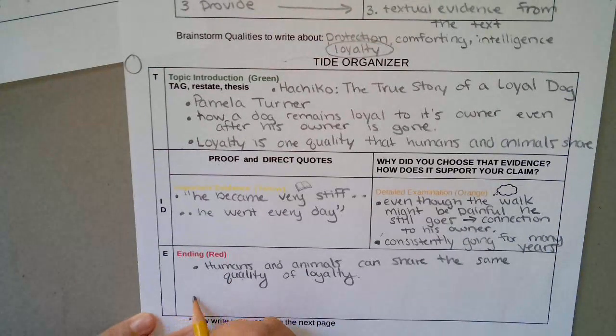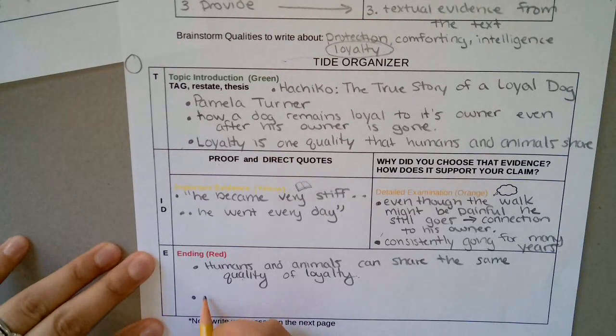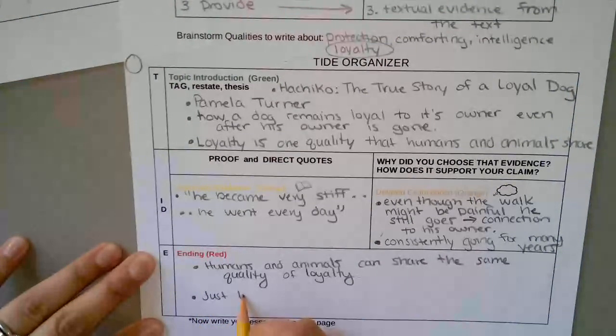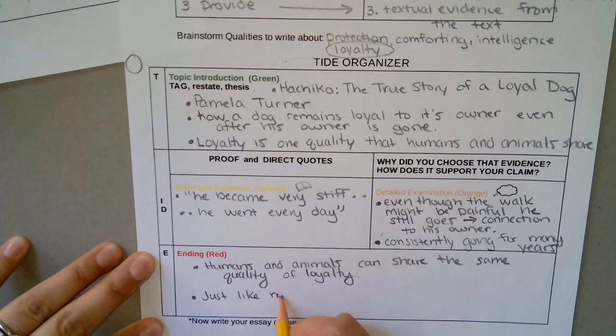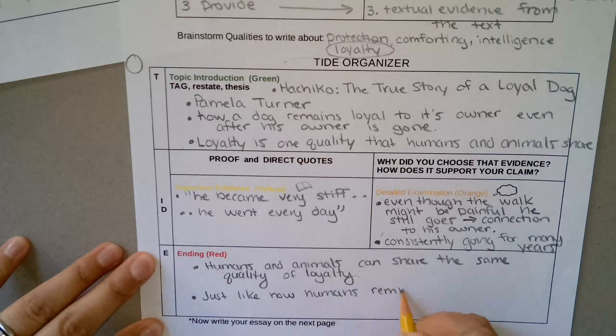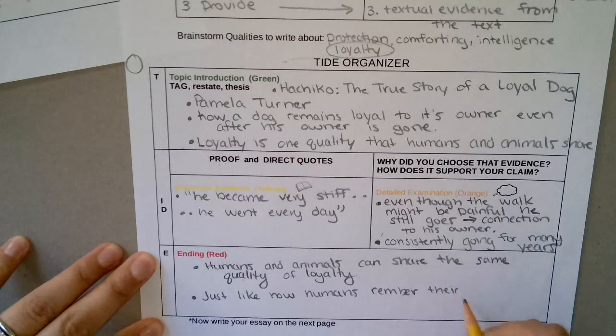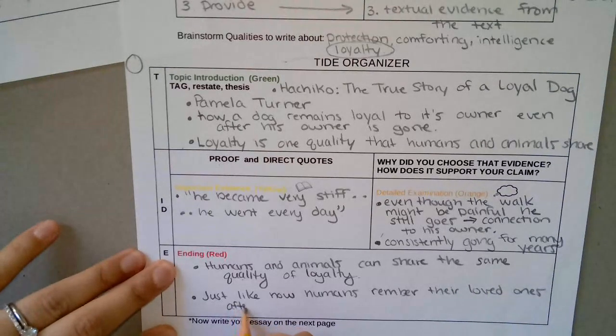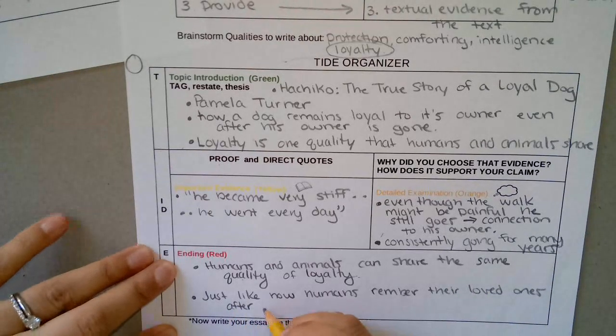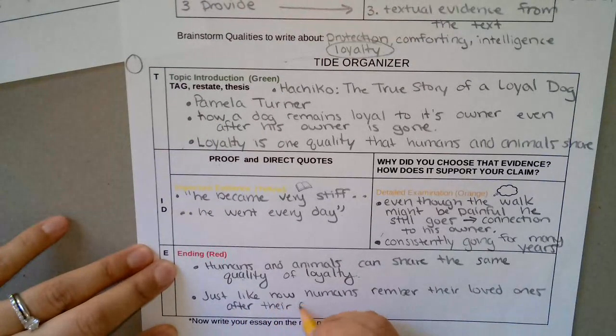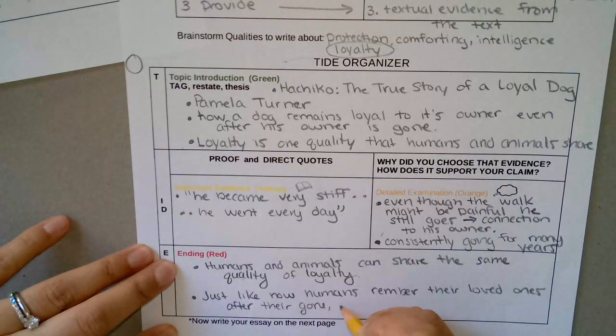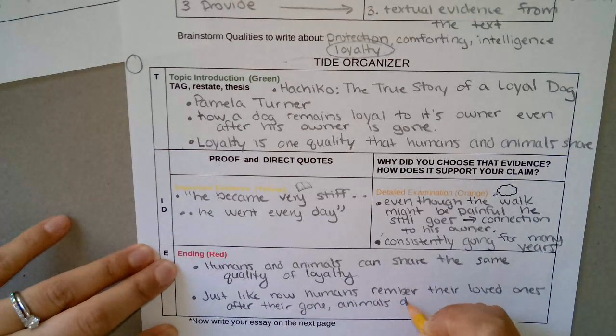So I'm going to put, just like how humans remember their loved ones after they're gone, animals do too.